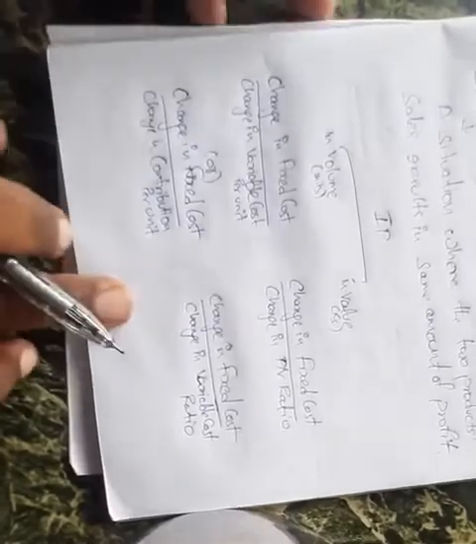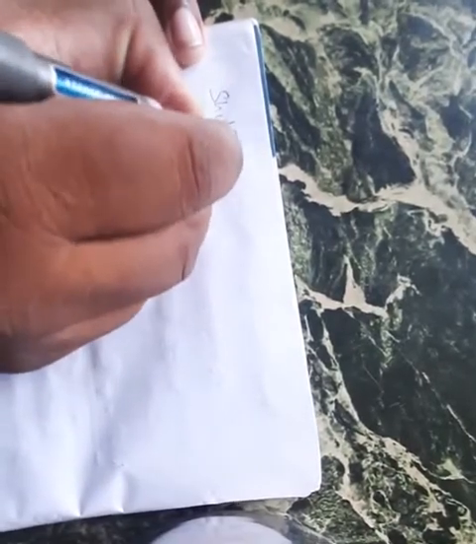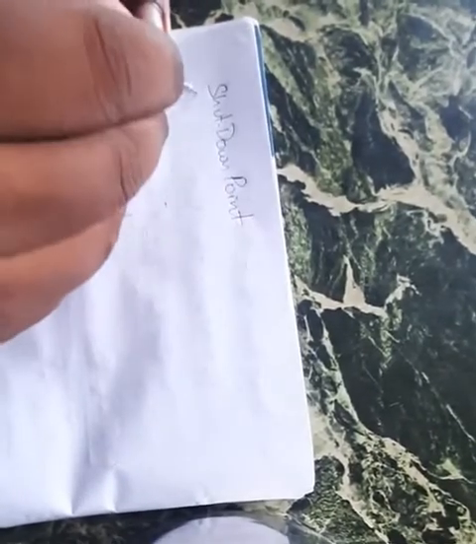After the indifference point, there is one more important concept, shutdown point. What is this shutdown point?